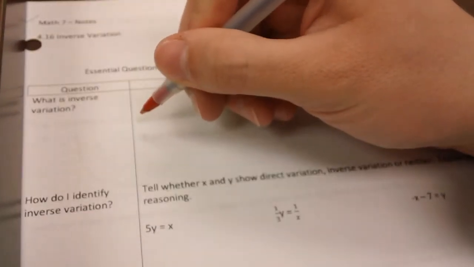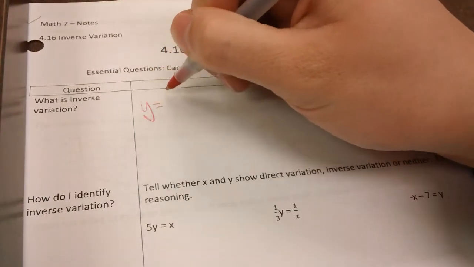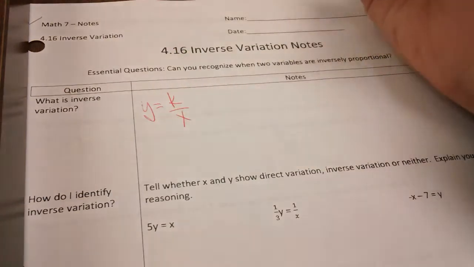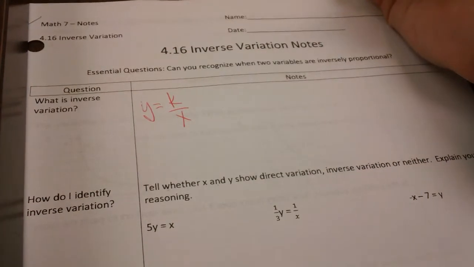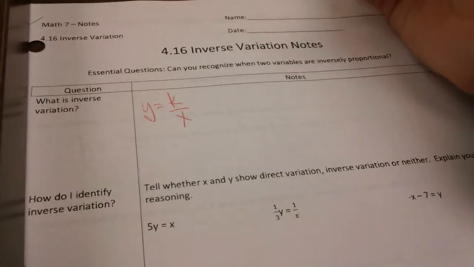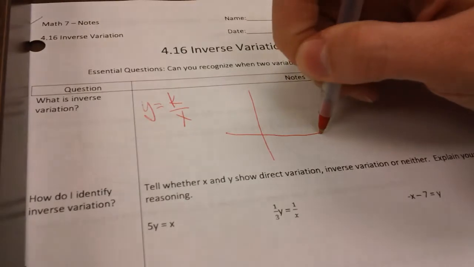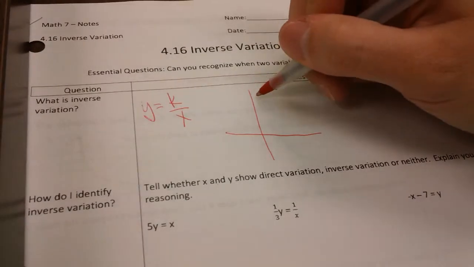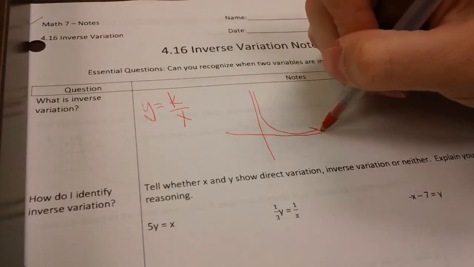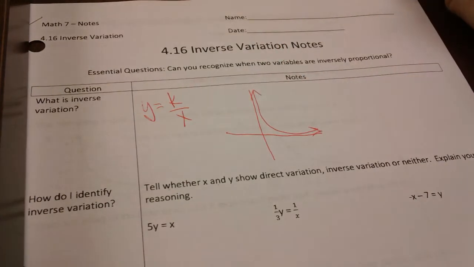So it's when y equals k divided by x. You remember that direct variation was when y equals k times x. So inverse variation is when y equals k divided by x. And the graph of an inverse variation generally looks like this curved line. Kind of a half U shape in one quadrant.